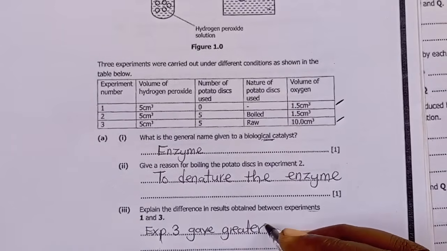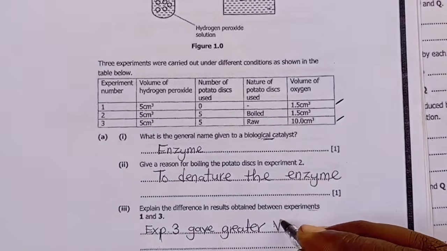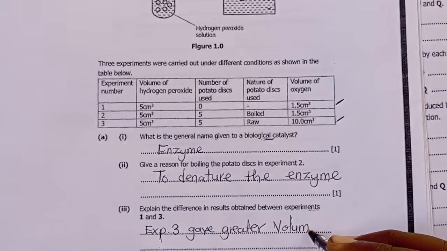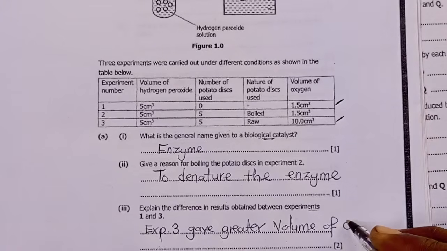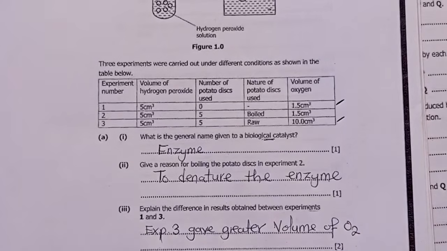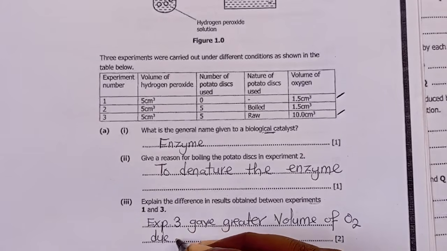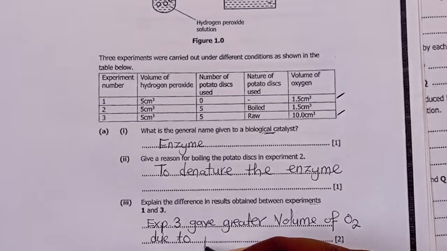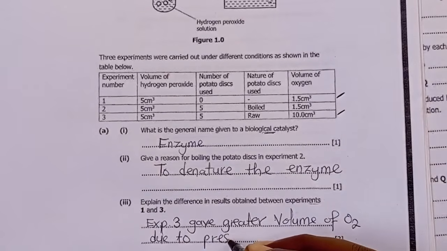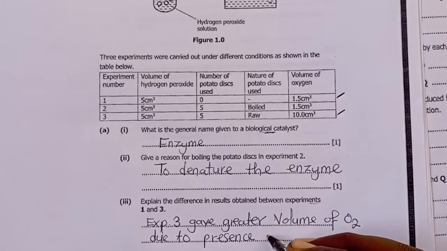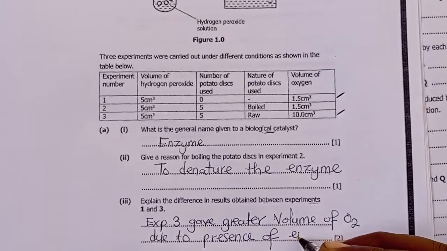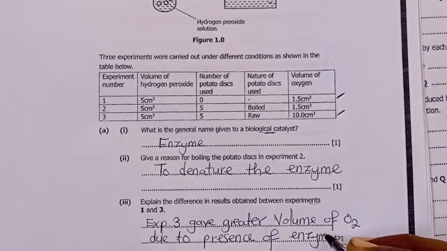Experiment 3 gave greater volume of oxygen compared to experiment 1. Why was it so? Due to the presence of enzyme. Due to presence of enzyme. So this is what you need to do.